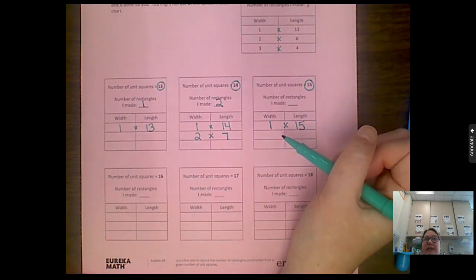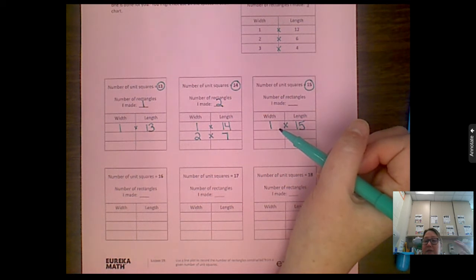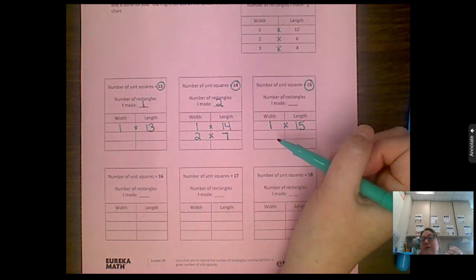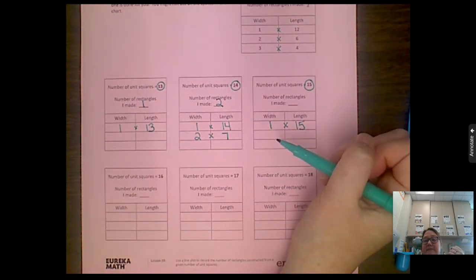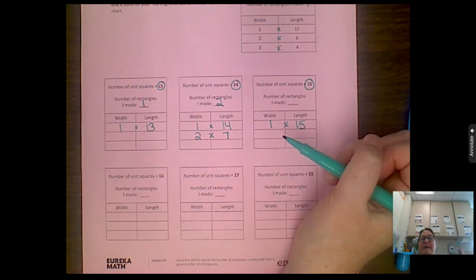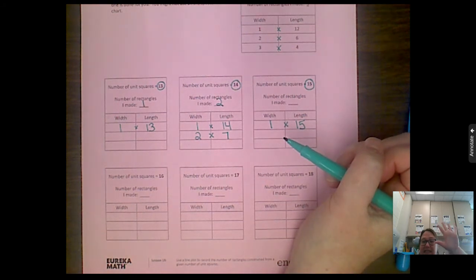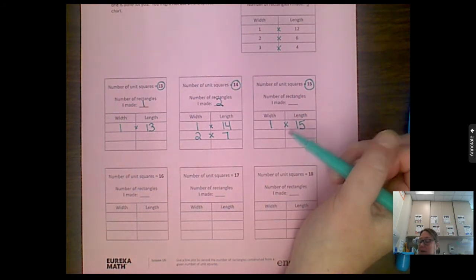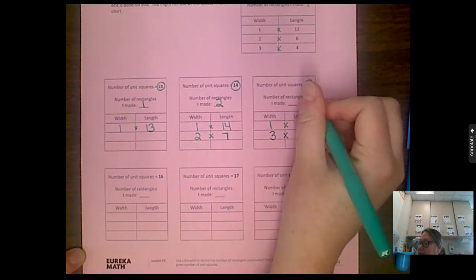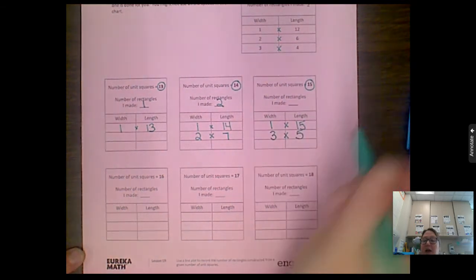So I did 1, then I tried 2. What comes next? 3, right? Can I do 3 times anything to get to 15? Test it out. What do you think? Count by 3s and see if you can get to 15. Does it work? It does, because we can do, let's count by 3s. 3, 6, 9, 12, 15. Ding, ding, ding, ding, ding. So I can count by 3s 5 times, right? So I can do 3 times 5, which gets me to 15. Okay. Are there any other combinations?